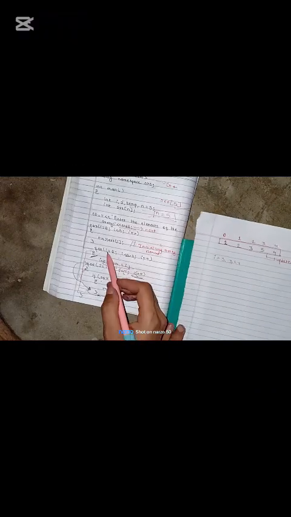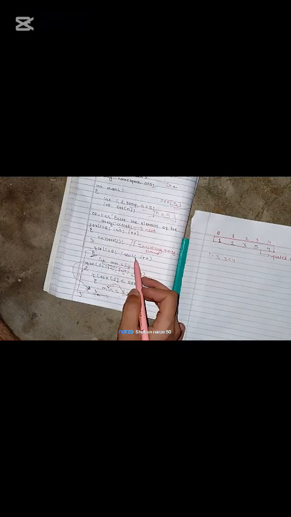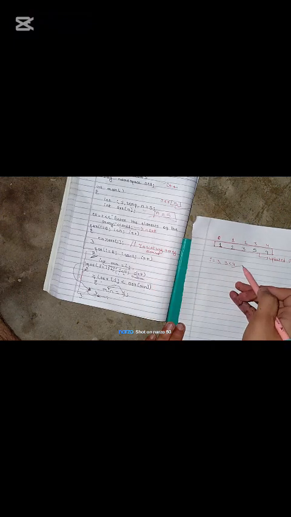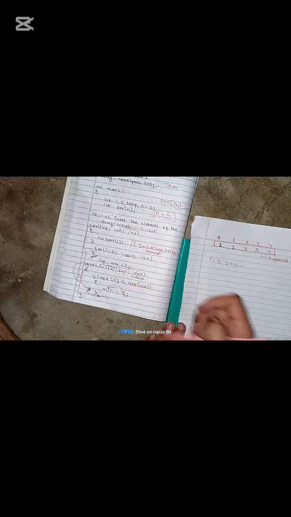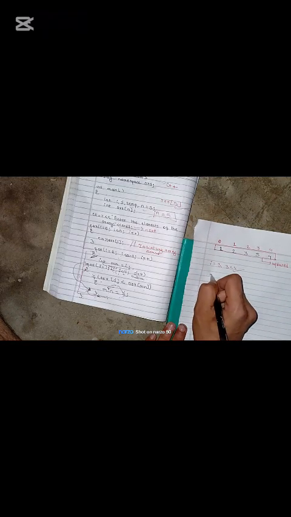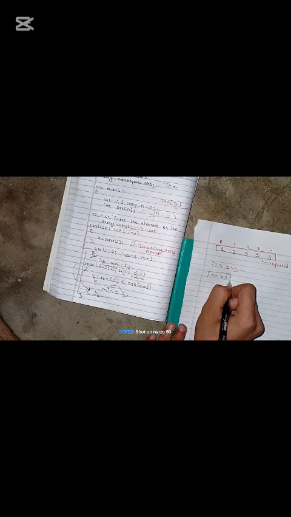So it is written that our I becomes 3, and 3 is less than 4, that is, I less than n minus 1. If this condition is true, then we have to go inside the I loop, and inside the I loop we have written int min equals I, which means 3. Then we have our min value 3.